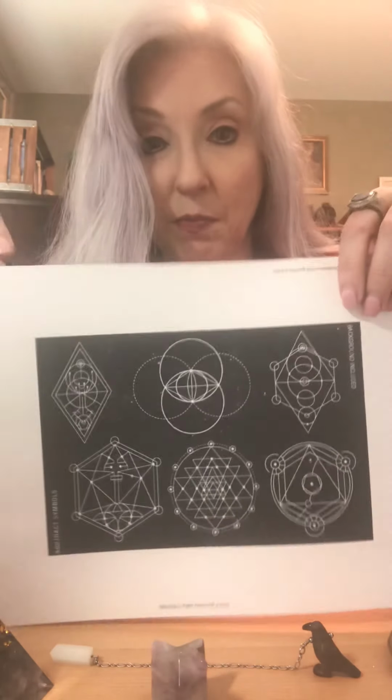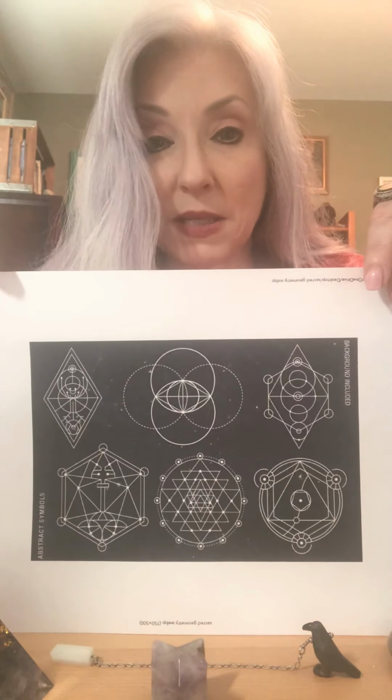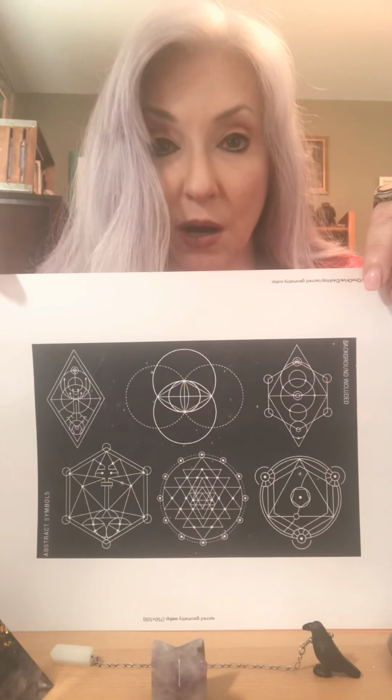I'm just going to show you a picture that I printed today of some examples of sacred geometries.